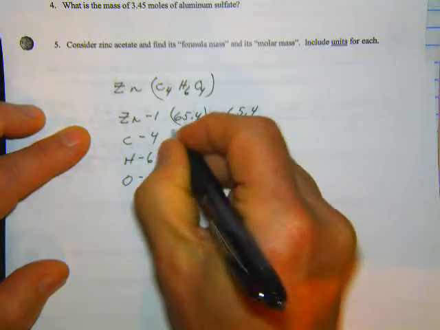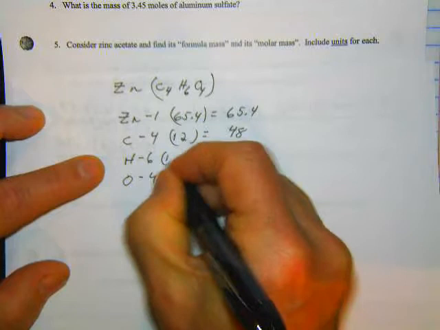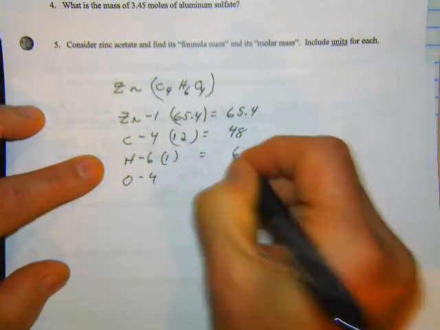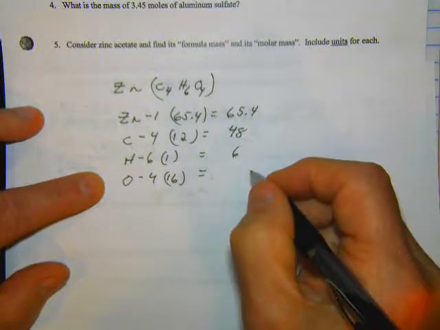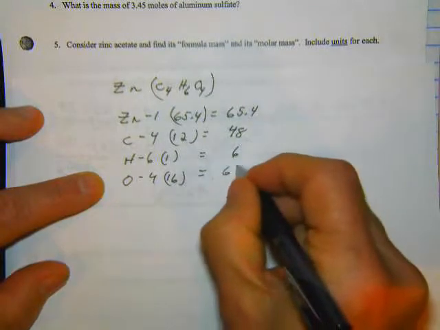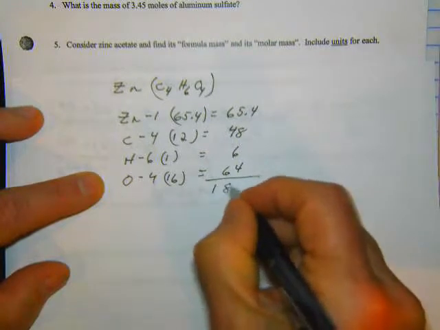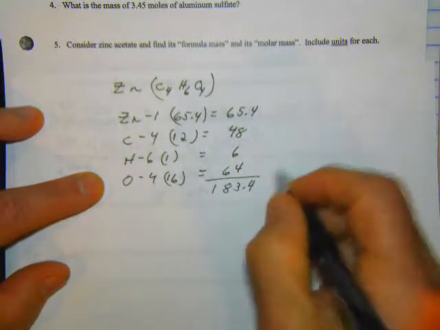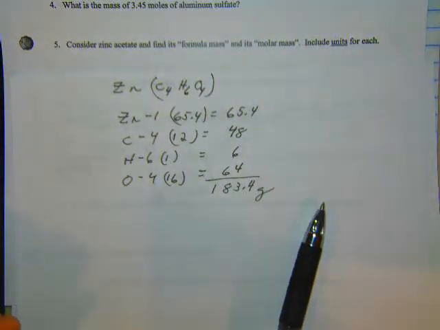Carbon we know is 12, so that should be 48. Hydrogen we know is 1, so that should be 6. Oxygen is 16, and that should end up being 64. And if we add those together, 183.4 grams for that. Alright, that takes care of the first 5 on mole conversion practice, and the next 5 I'll put on the next video.